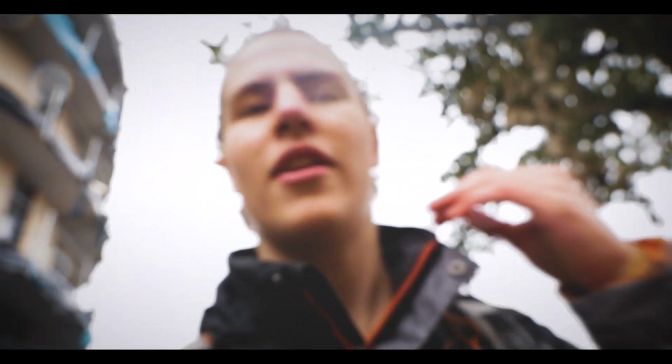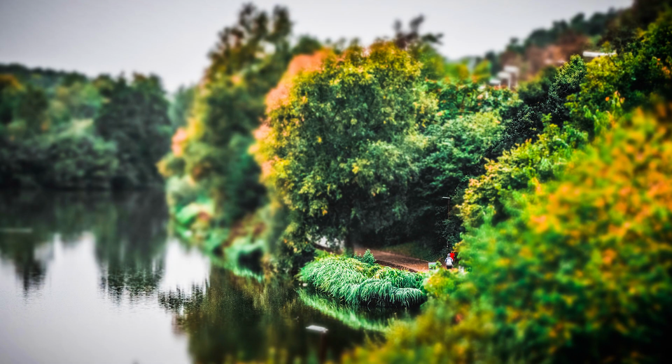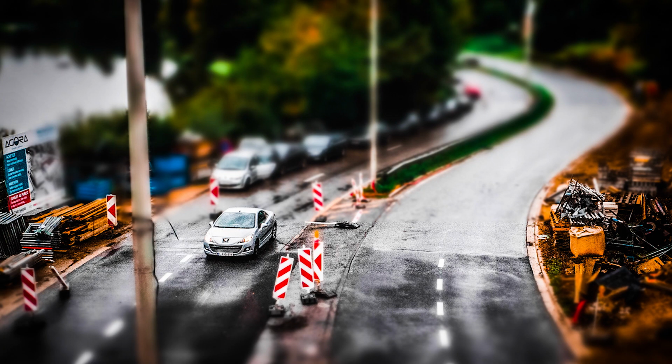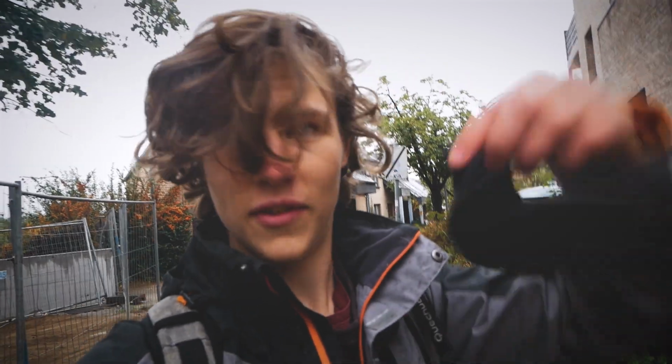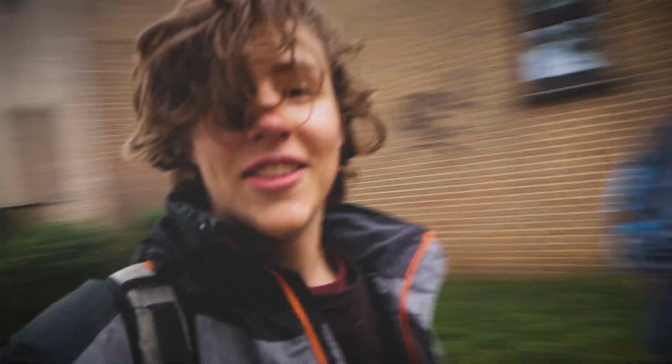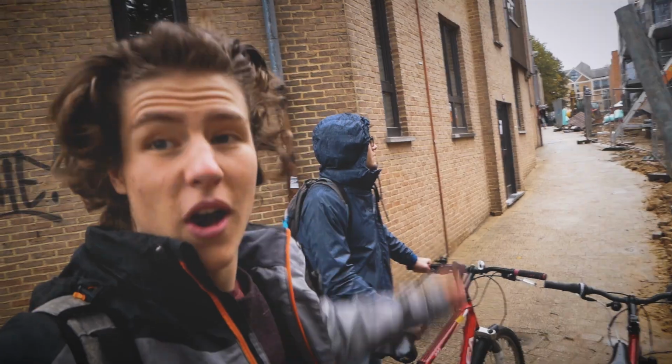There is water in my lens. Wait a minute. Here is a couple of pictures we took with the tilt shift effect. I know my hair is like, I just removed that, but yes, like that you see what a tilt shift picture is. And now we are going to move to another place to take other pictures.